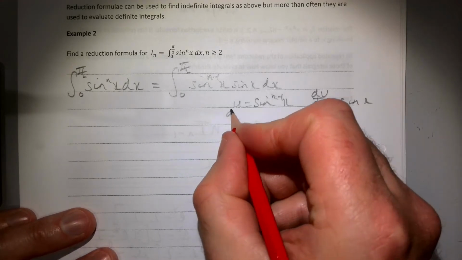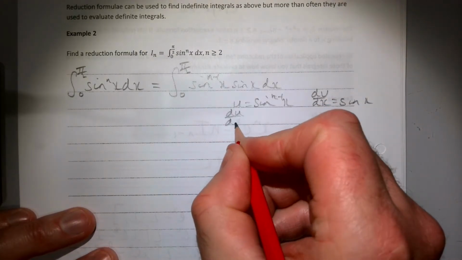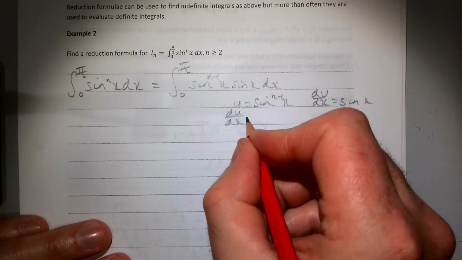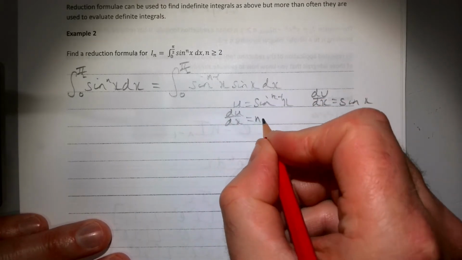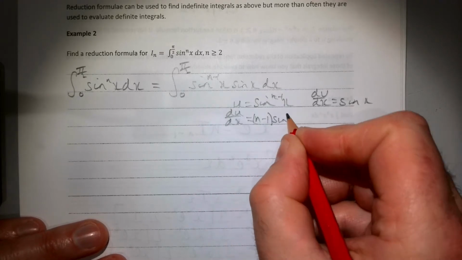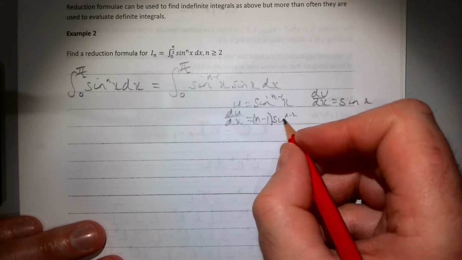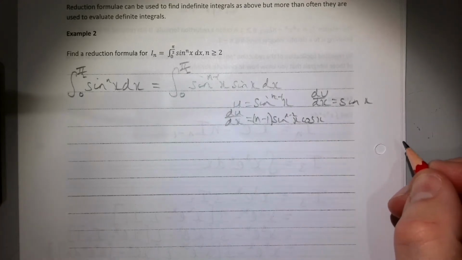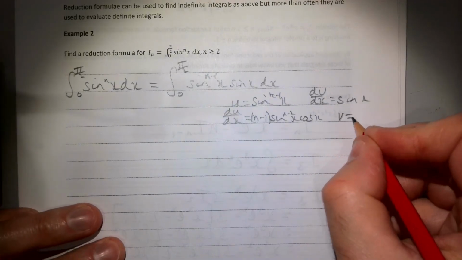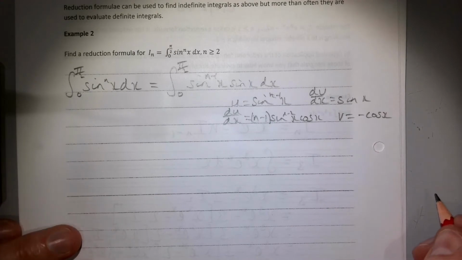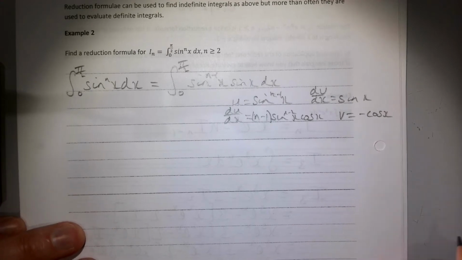That means du by dx is going to be n minus 1 times sine to the n minus 2 x cos x, and then v is comparatively straightforward. We end up with minus cos x.